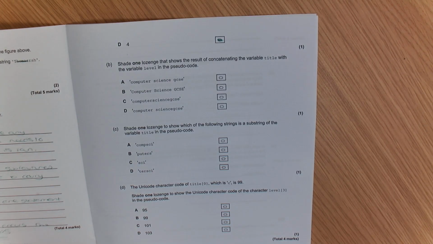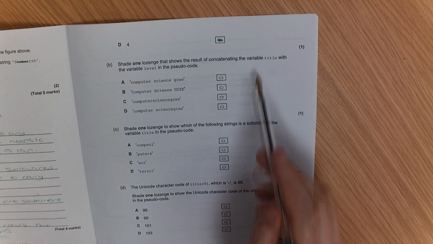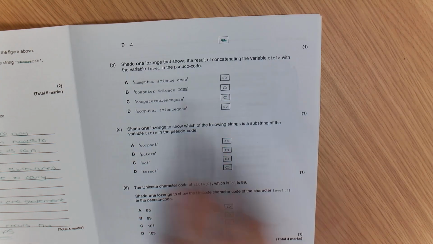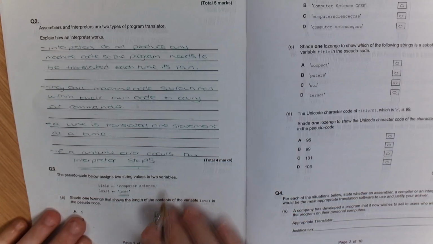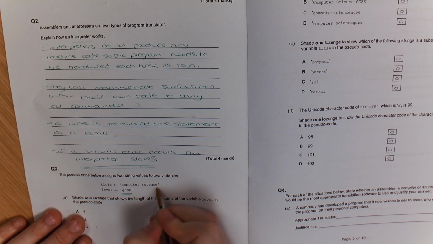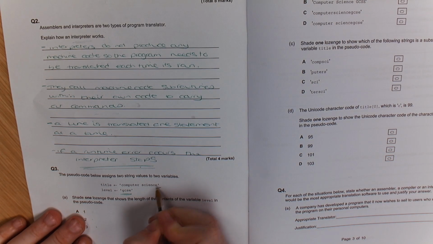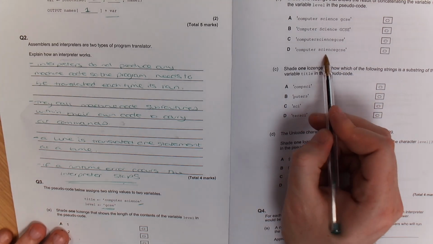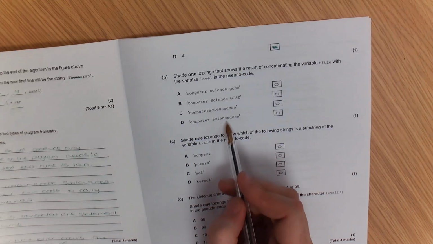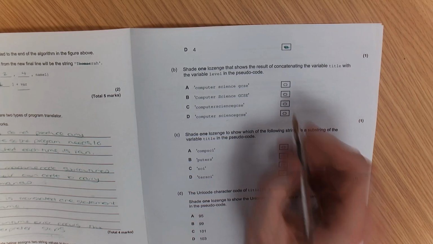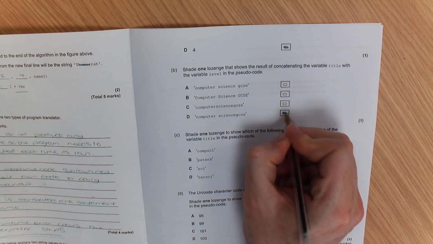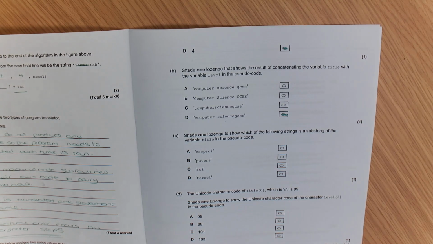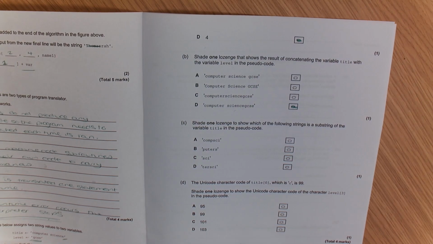Shade one lozenge that shows the result of concatenating the variable title with level. Well, pay close attention to this, because there is no space at the end of that, and there's no space before it. So when you join that with that, what you end up having is computer science GCSE, because there was no space between those. So you should have had D there. Make sure you are marking this.